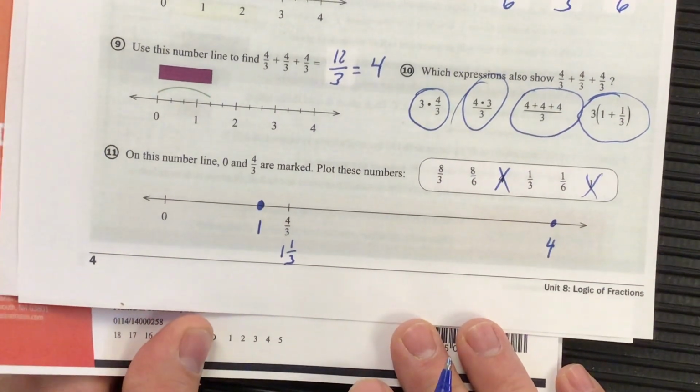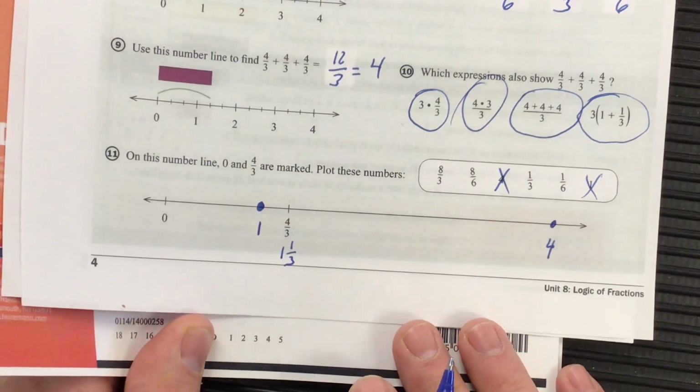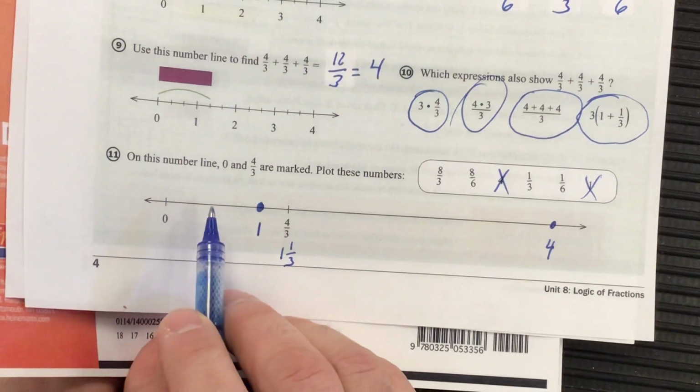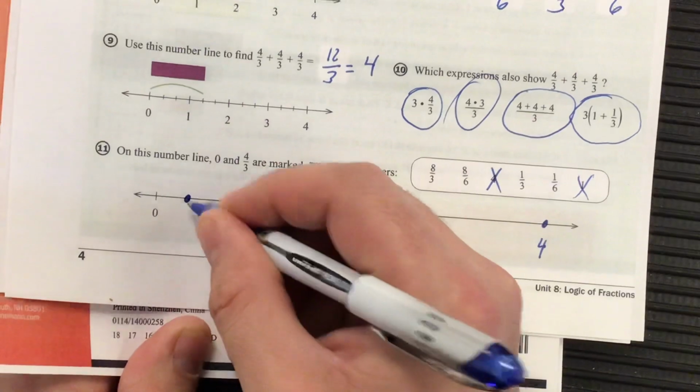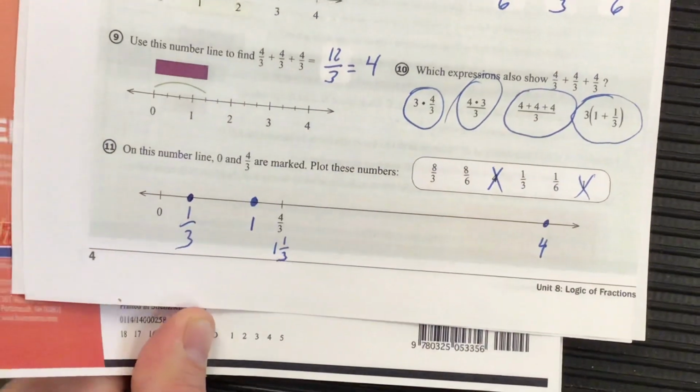Thank you. Where's 1/3 go? Between 1 and 0. Right in the middle? A little closer to the left. Yeah, 1/3 of the way between 0 and 1. 1/3.